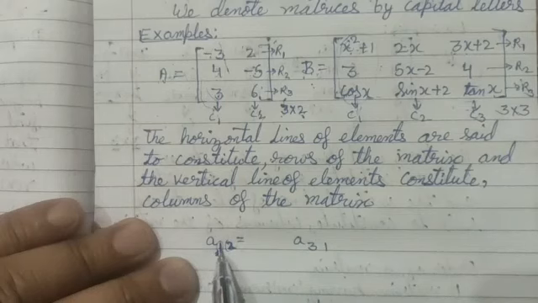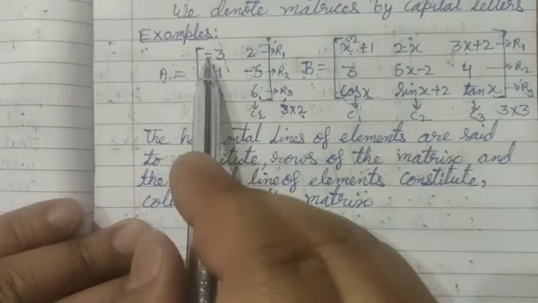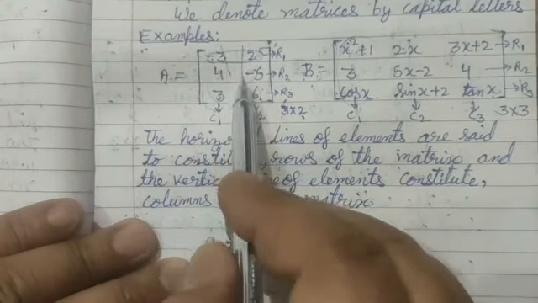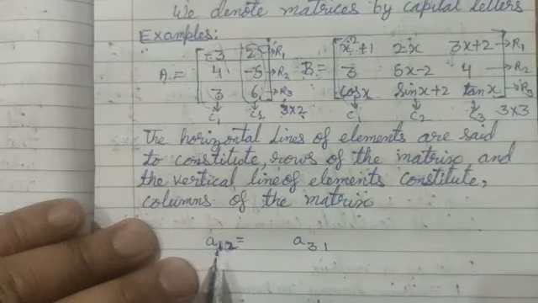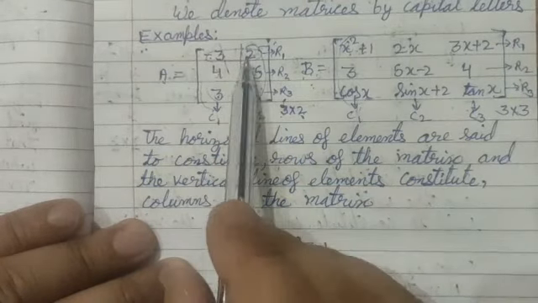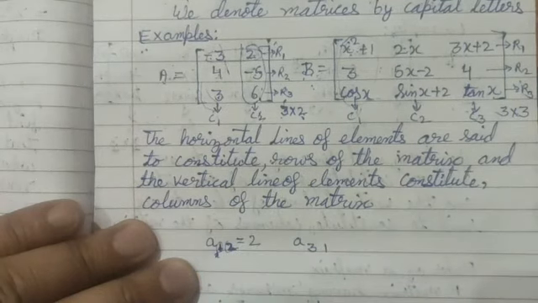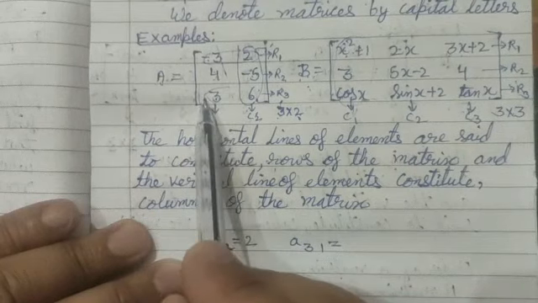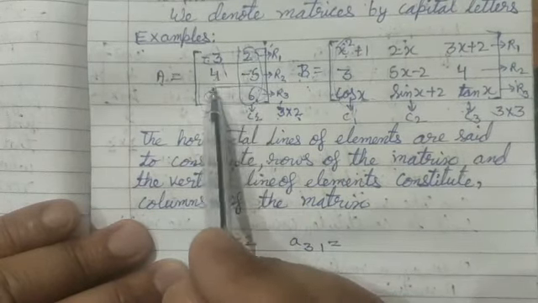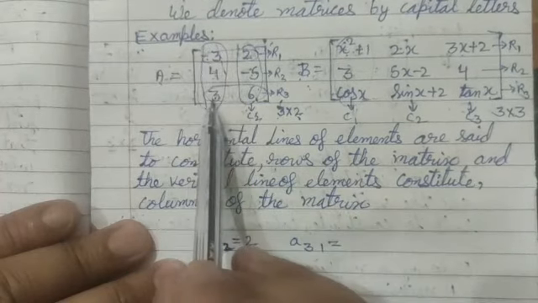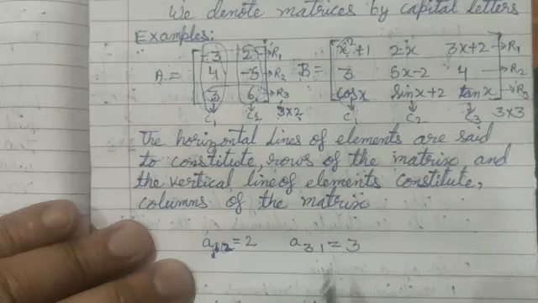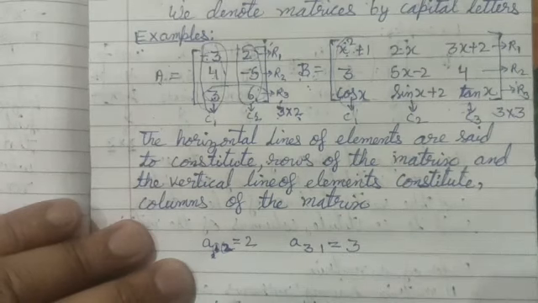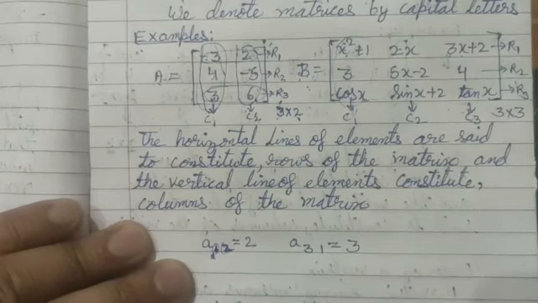Now A12 means the element of the matrix in the first row and second column. The first row is this one and the second column is this one. The element present in the first row and second column is 2. So that means A12 is 2. A31 means the element of the third row and first column, and that is 3. So A31 will be equal to 3. So Aij represents the element of a matrix in the ith row and jth column.